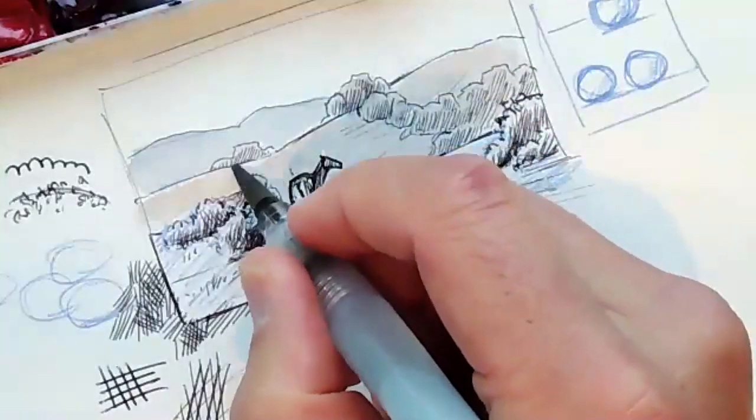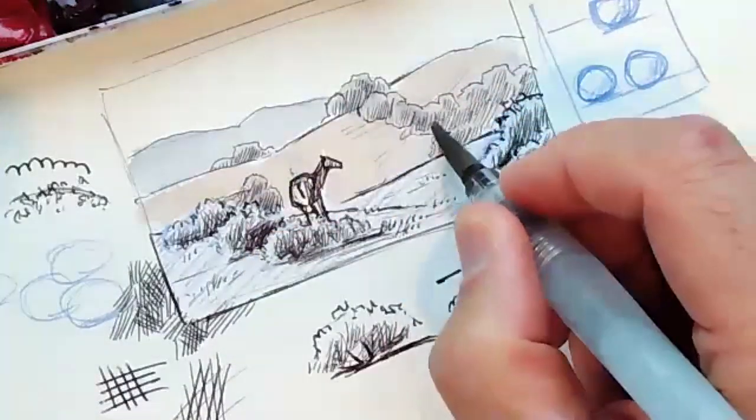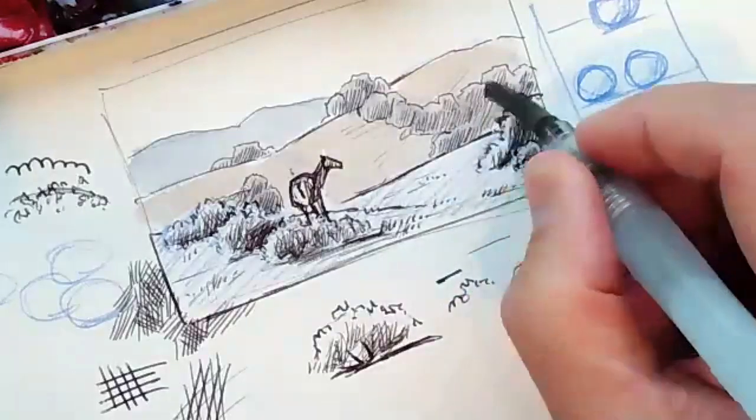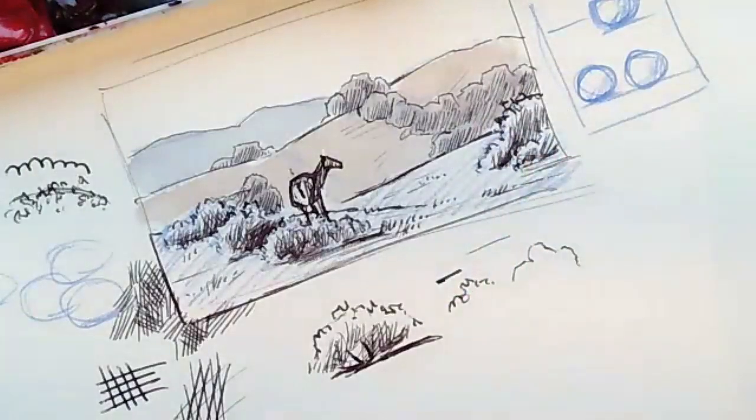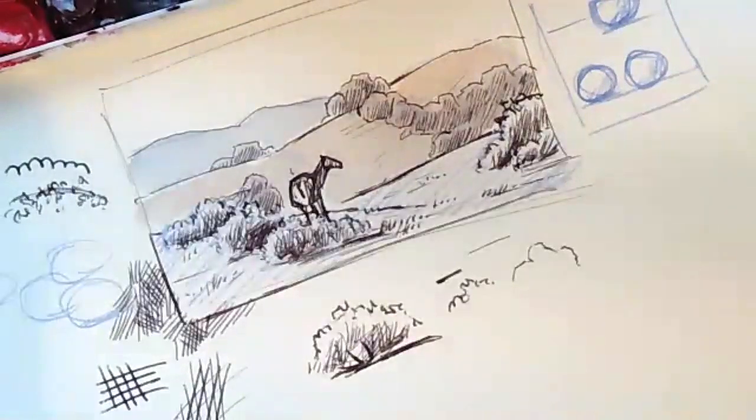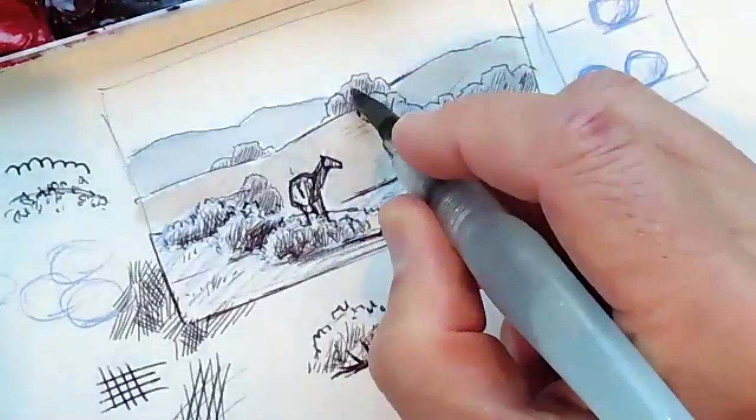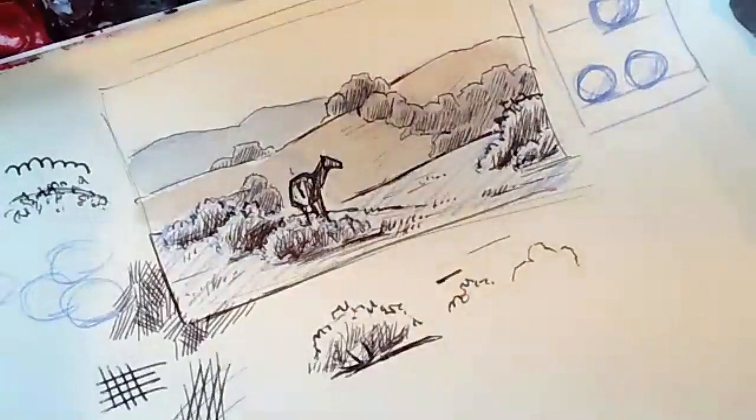Keeping these hills simple. I don't want to get too much detail in on them, or they will appear to pop into the foreground. I think I do want these oak trees to feel a little bit darker.